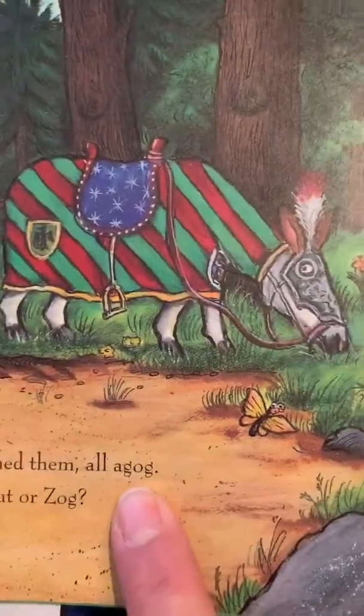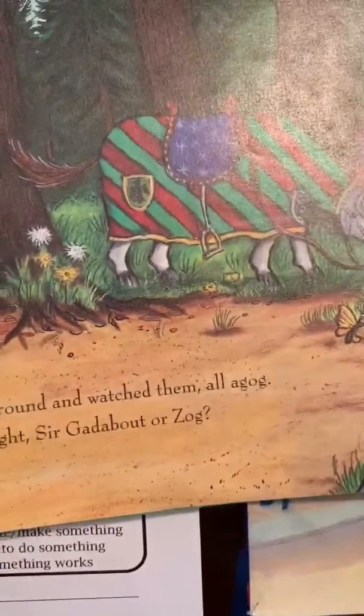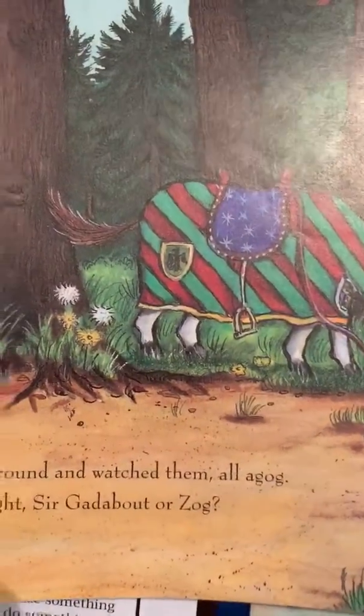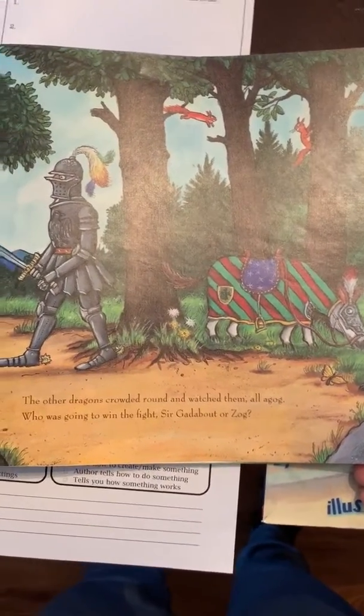Think about "agog." Hopefully that's a real word. I'm thinking what I know they meant it to mean in the story, but what do you think it means in this story? Watched them all agog.